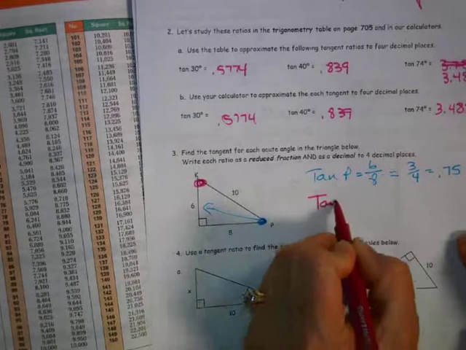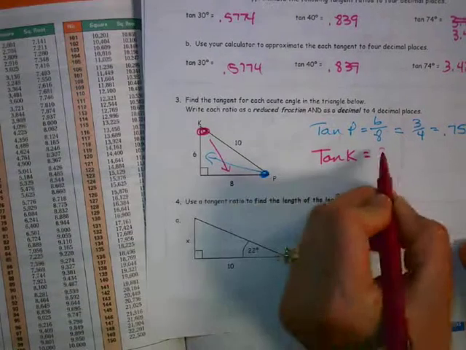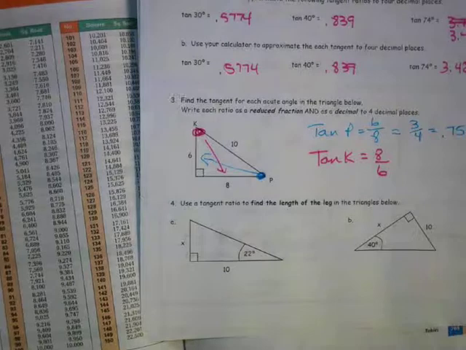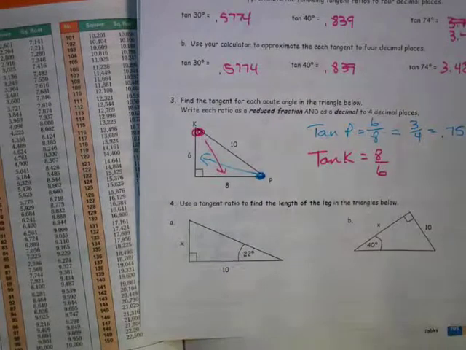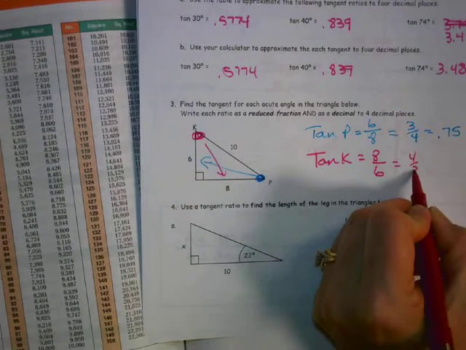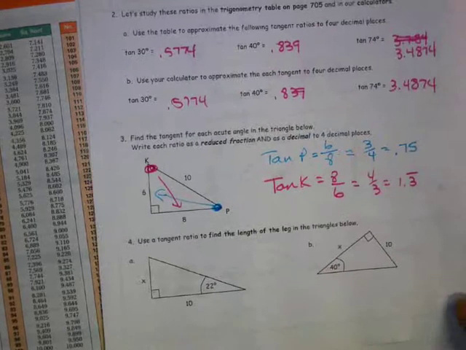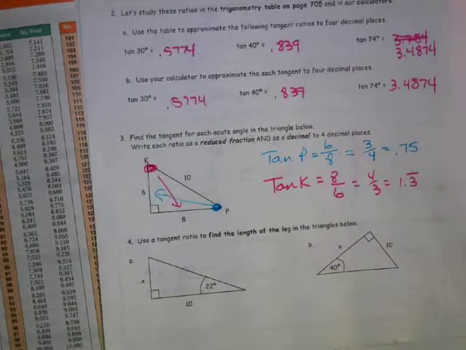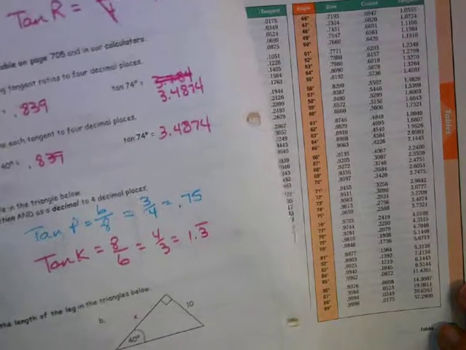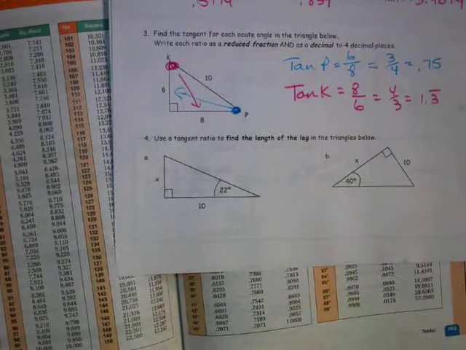Okay, let's do K. The tangent of K. So the tangent of K is the opposite, which is 8, over the adjacent, which is 6. Don't use 10. They threw it in there to throw you a curveball. It's the hypotenuse. We don't use it here. Okay? So we reduce that, and that's 4 over 3, which is 1.3 repeating. And I know you really want to know how big that is, so you can look at the table if you want. So, it's about what? Say 53 or 54, somewhere in there. Okay. All right, so now we're going to use it differently.